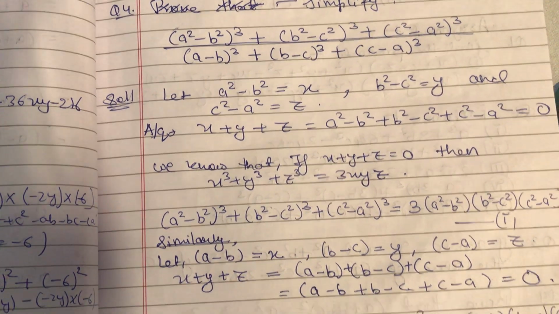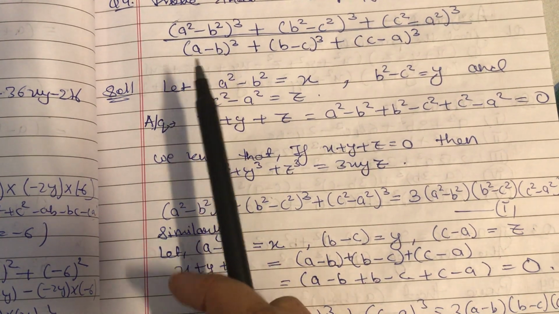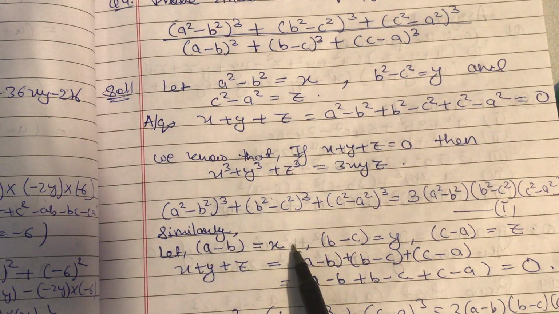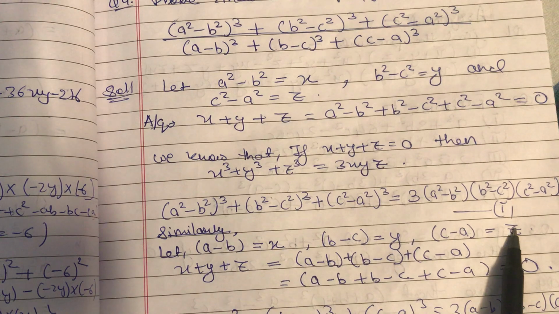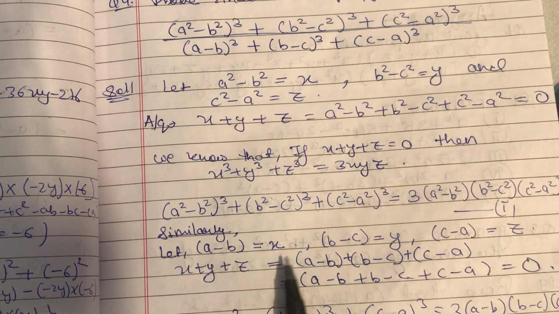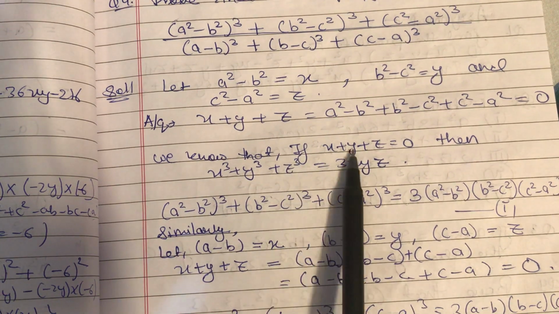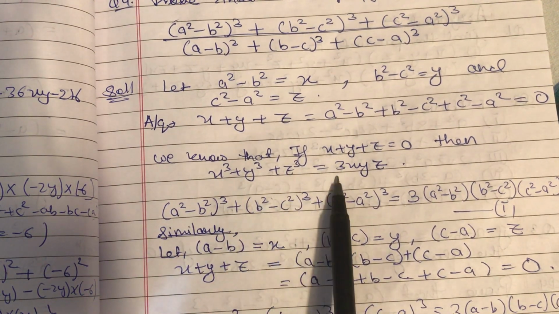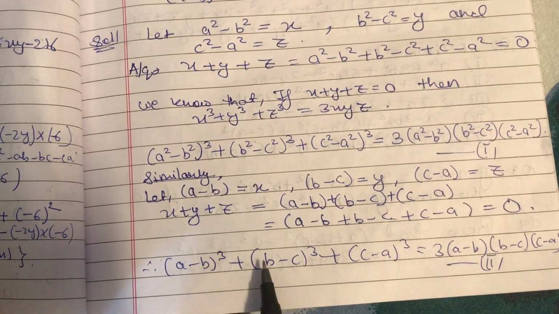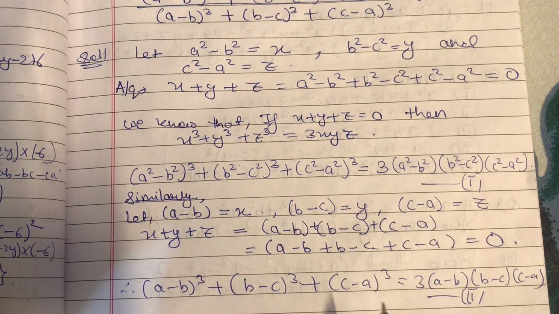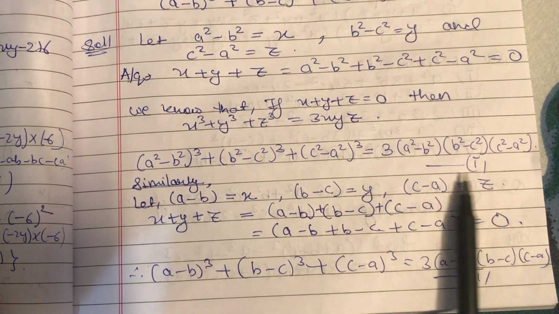Similarly, for the denominator, I can consider a minus b as x, b minus c as y, and c minus a as z. Now, if I add x plus y plus z, again I'll get 0. So, if x plus y plus z is 0, then x cube plus y cube plus z cube is how much? 3xyz. Therefore, the value of (a minus b) whole cube plus (b minus c) whole cube plus (c minus a) whole cube is 3 into (a minus b), (b minus c), and (c minus a). Right? This is my equation number 2.